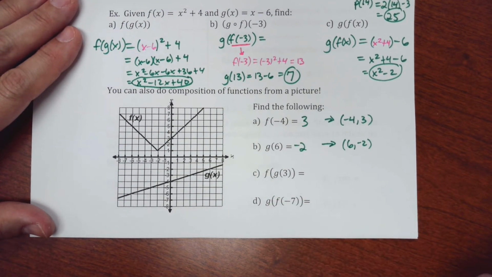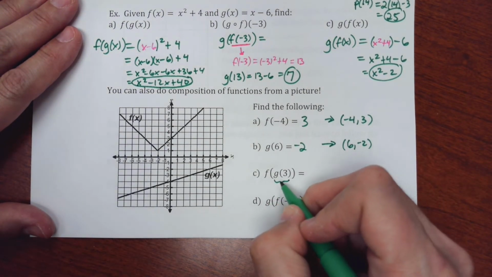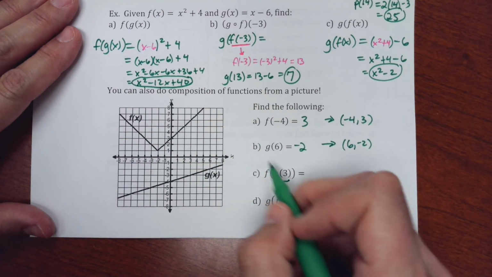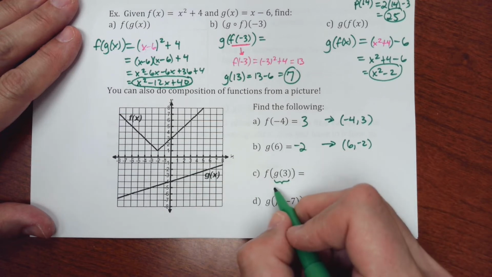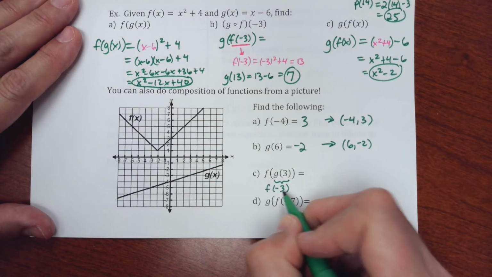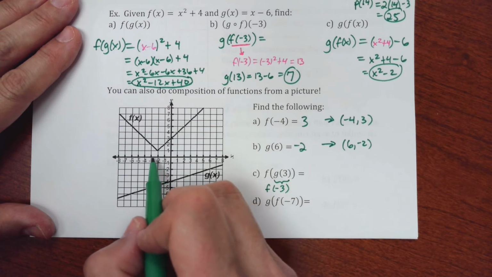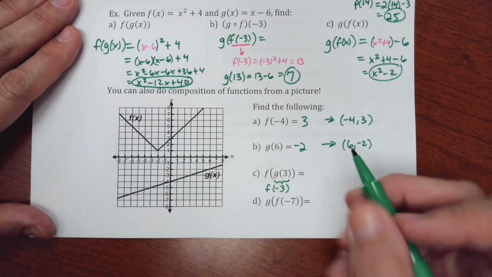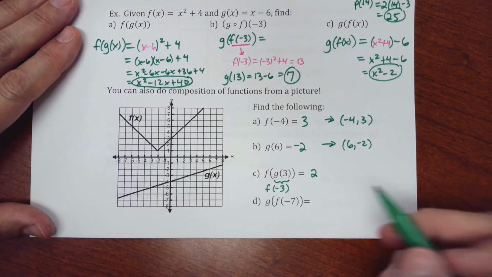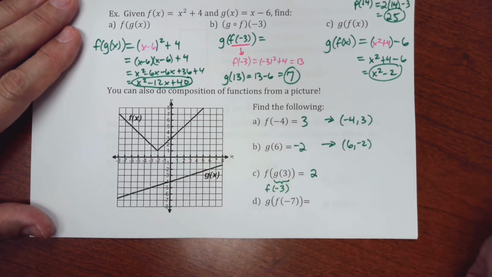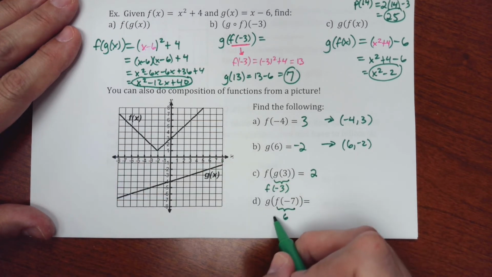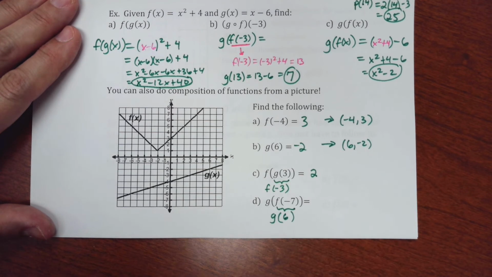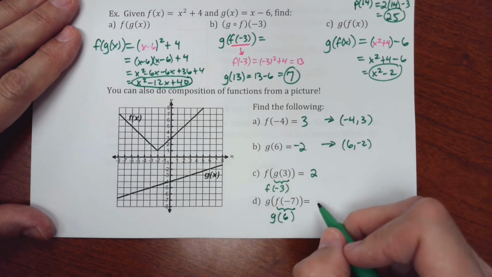So f of g of 3. So, look, let's find this, g of 3. So this is a composition like earlier. So g is down here, g of 3 is negative 3. So this is f of negative 3. Well, f of negative 3, here's negative 3, there's f is at 2. So the answer is 2. And you can't really do a point for this one because it's using two different problems. All right, so let's figure out f of negative 7. So here's f, negative 7 is 6. g of that 6 is, looks like negative 2.